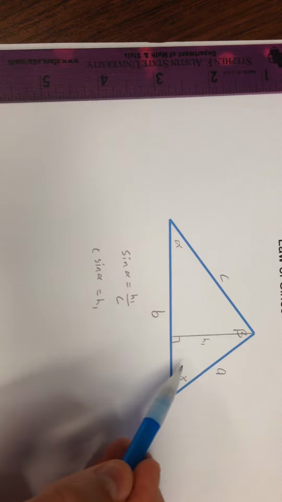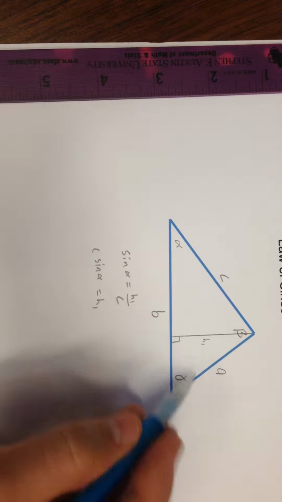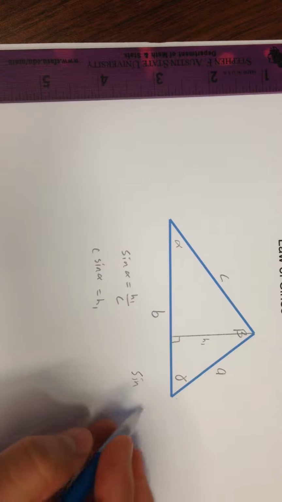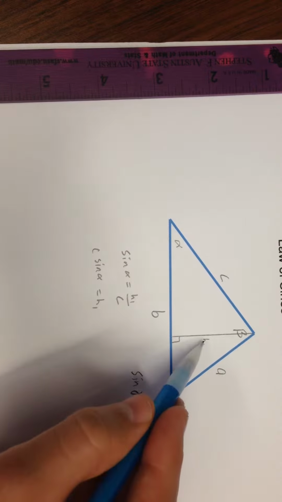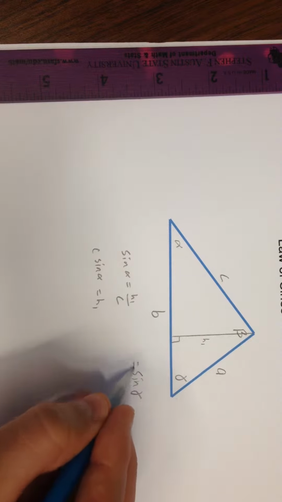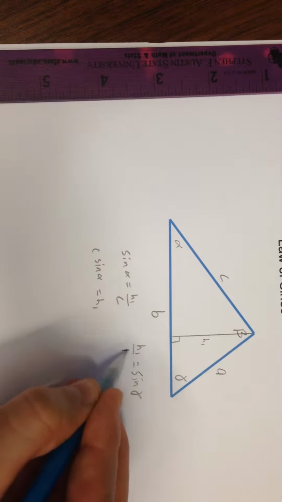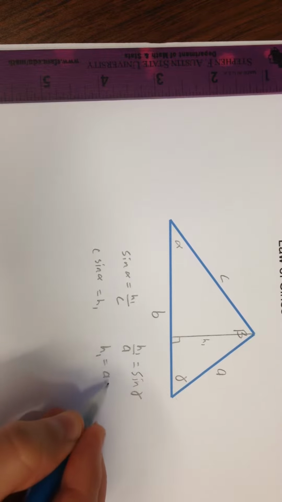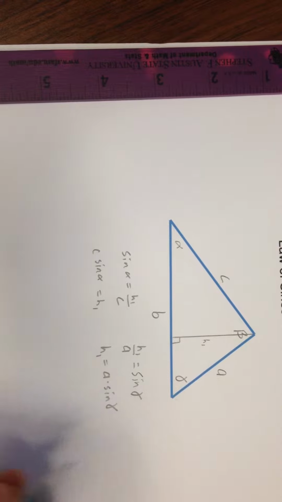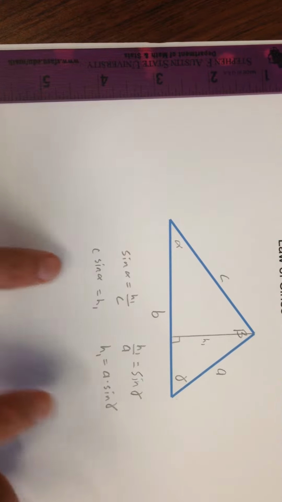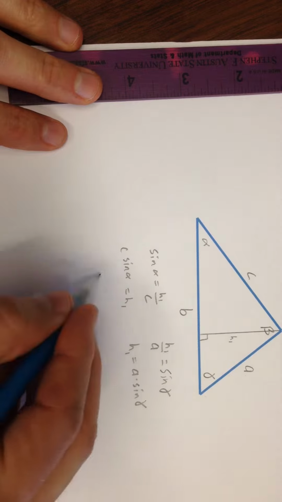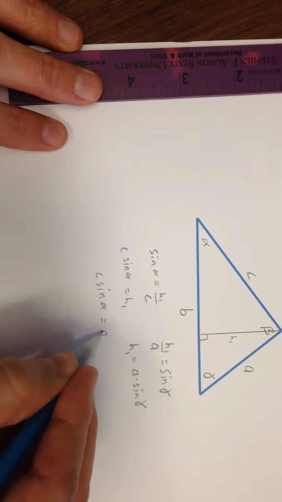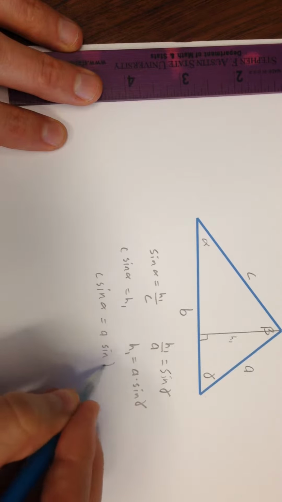Another way to do it is to look at this triangle. Well, clearly that's related to sine of gamma. Sine of gamma is opposite over hypotenuse. So let's write that as H1 over A. So if I was going to clear denominators here, I'd write H1 equals A times sine gamma. Well, if there's two different ways to write H1, they must be equal. So that means C times sine alpha must equal A times sine gamma.